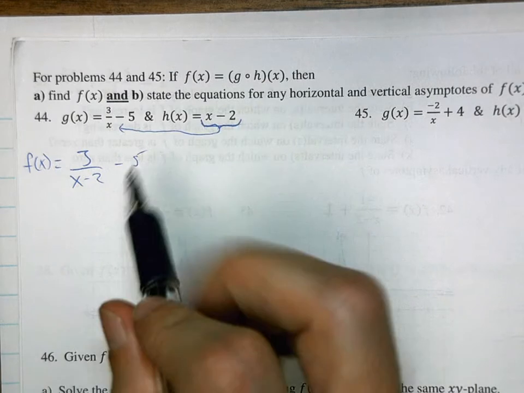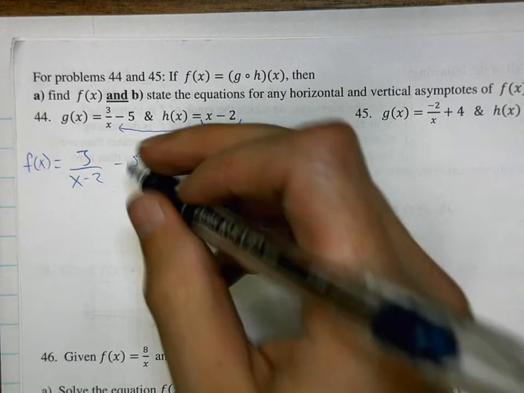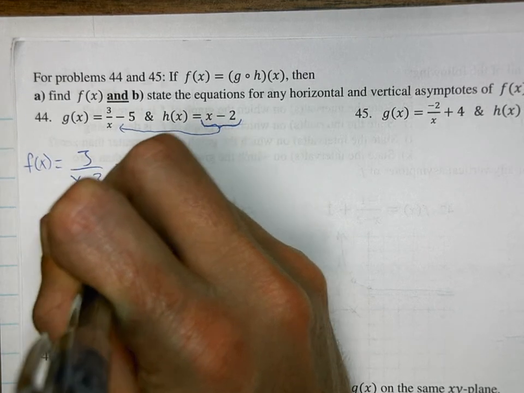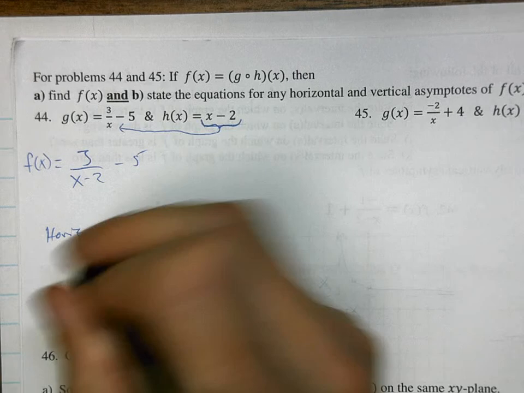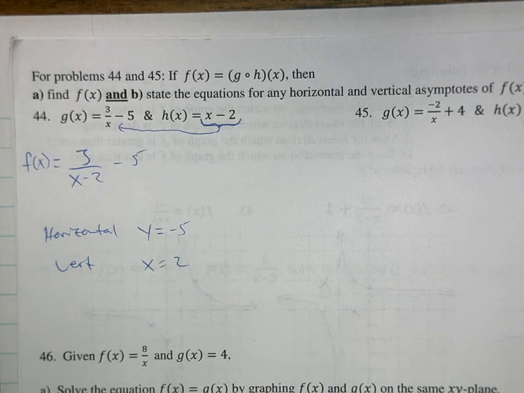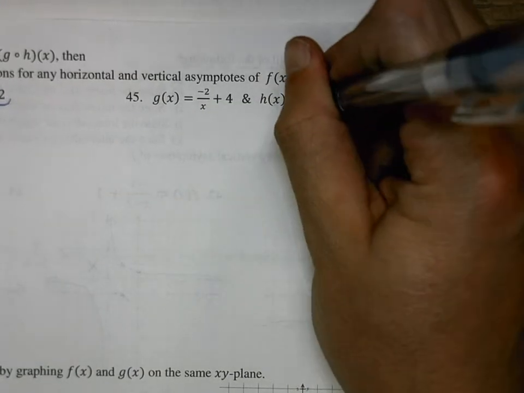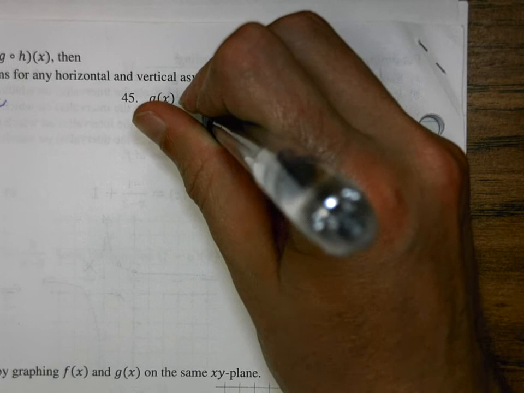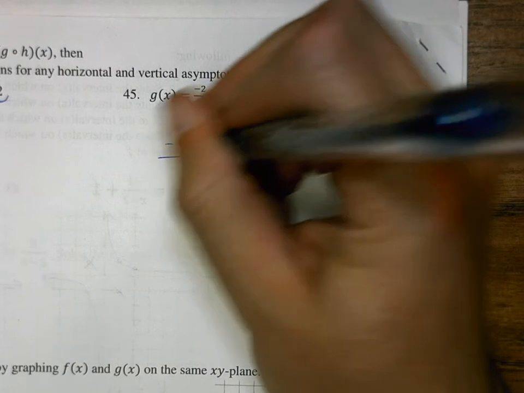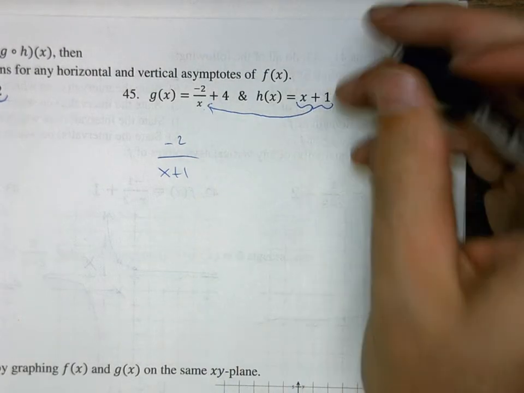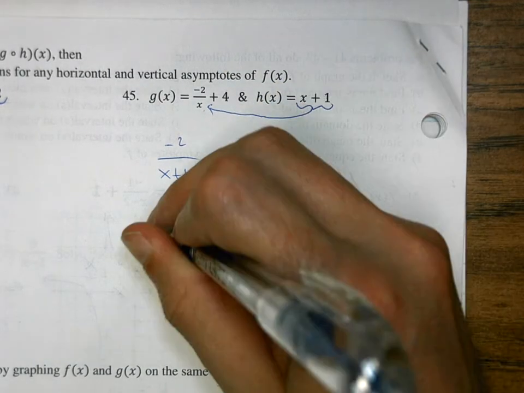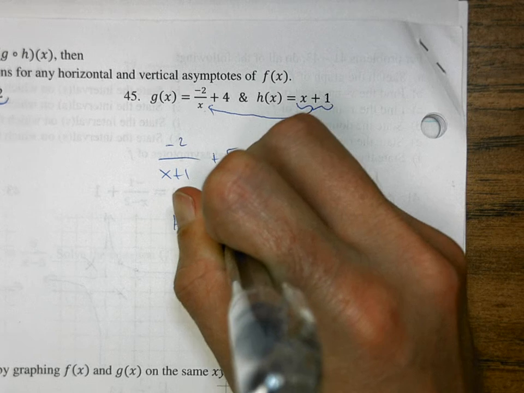Okay, the horizontal asymptote is y equals negative 5. And your vertical asymptote would be x equals 2. 45, same thing. Take h, plug it into g. You take h and you g it. So this is negative 2 over x plus 1, because you don't write the x, you write that instead, plus 4. Your horizontal asymptote is y equals 5. Vertical, x equals negative 1.